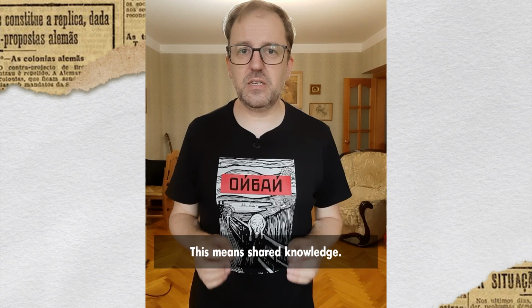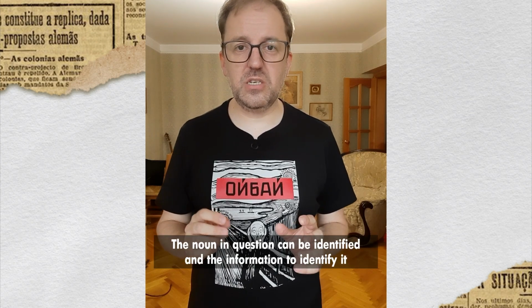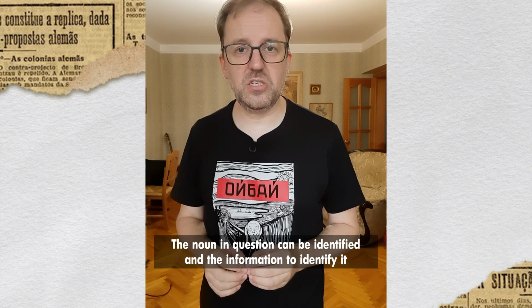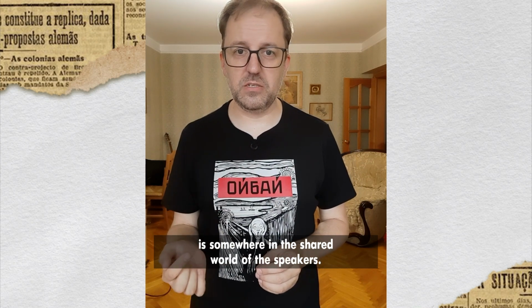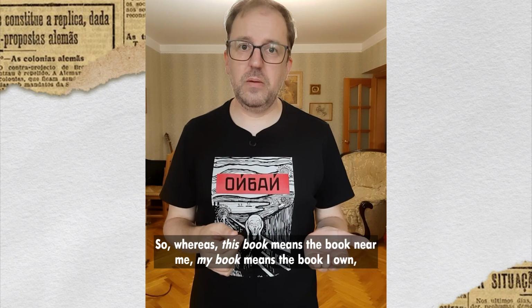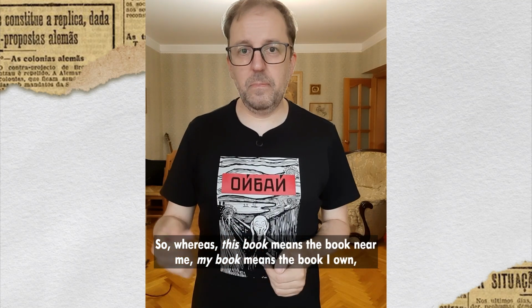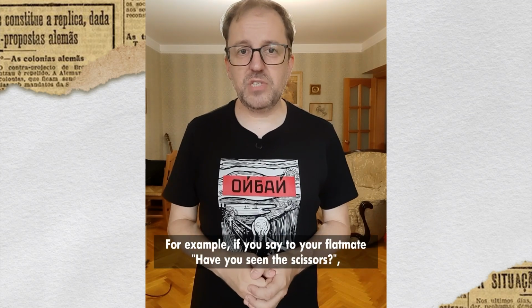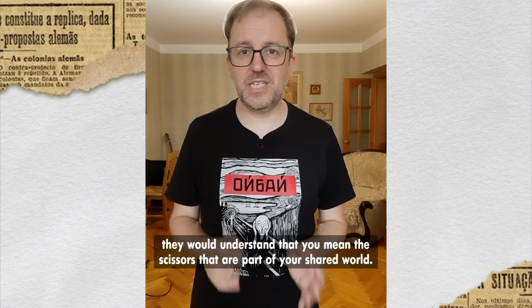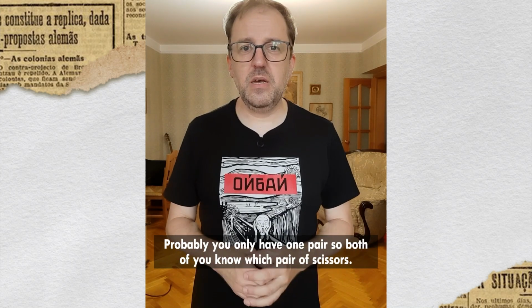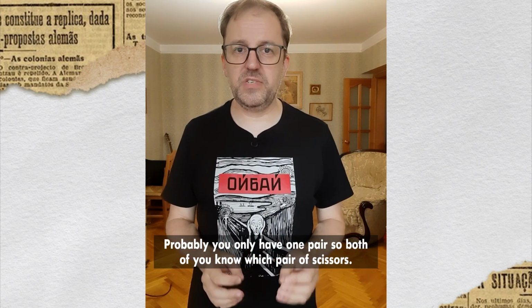This means shared knowledge. The noun in question can be identified, and the information to identify it is somewhere in the shared world of the speakers. So whereas this book means the book near me, my book means the book I own, the book simply means you know which book. For example, if you say to your flatmate, "Have you seen the scissors?" they would understand that you mean the scissors that are part of your shared world. Probably you only have one pair, so both of you know which pair of scissors.